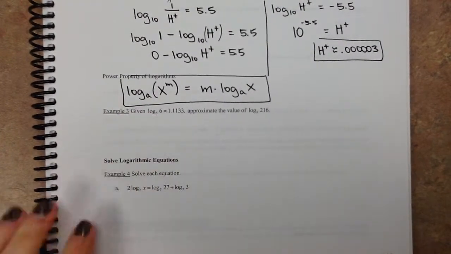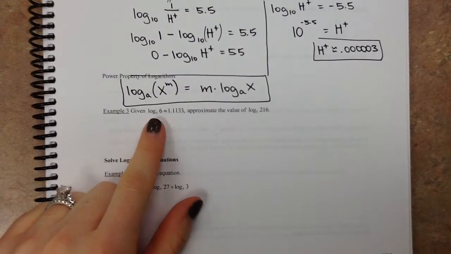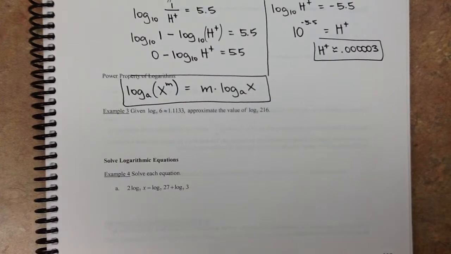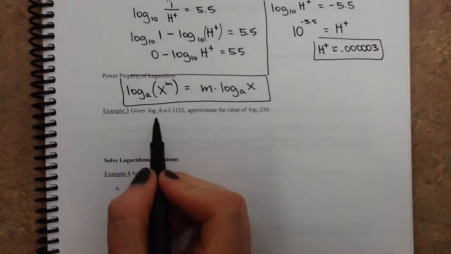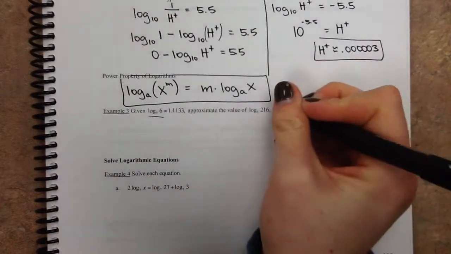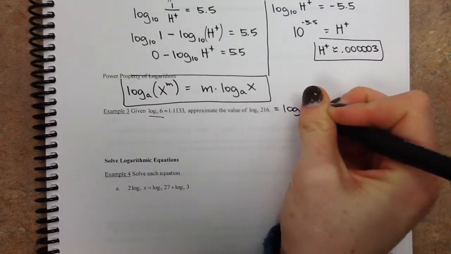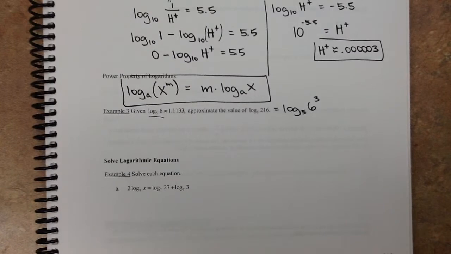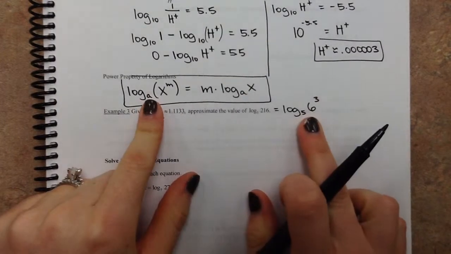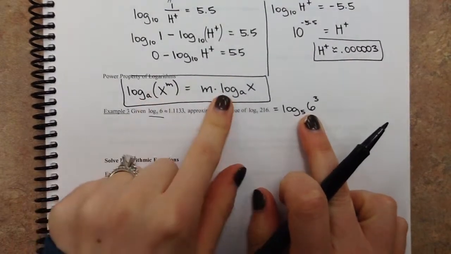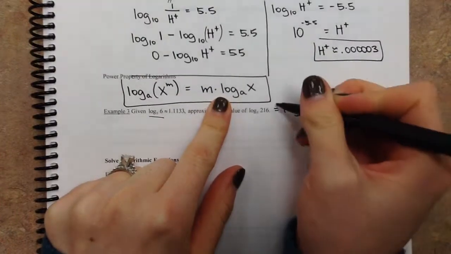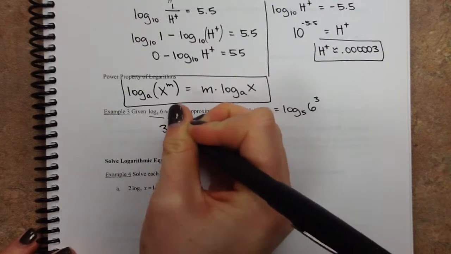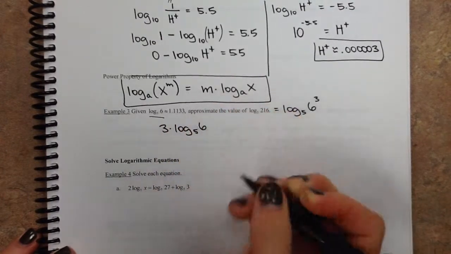Now, one more of these, this is just like example 1. Given log base 5 of 6 is this approximation, we want to approximate the value of log base 5 of 216. Since I'm trying to connect it back to this, I can write this as log base 5 of 6 to the 3rd. 216 we know is 6 cubed. So right now I'm in this form. To transition it into this form, I take this 3 and move it out front to multiply, just like I have here. So this is 3 times log base 5 of 6.